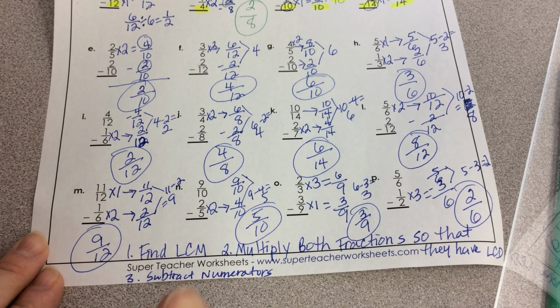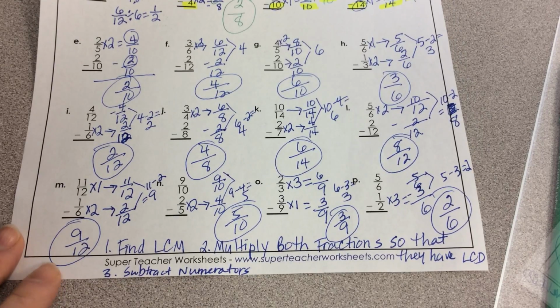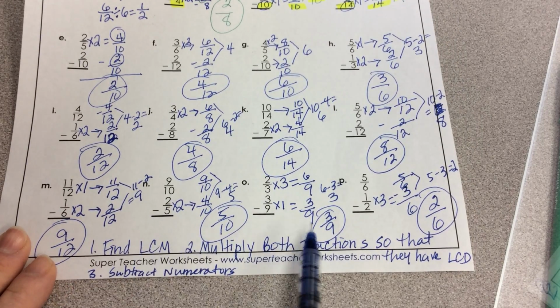And I will have these steps written on the board if you need me to. But you've got to be able to follow them on your own.